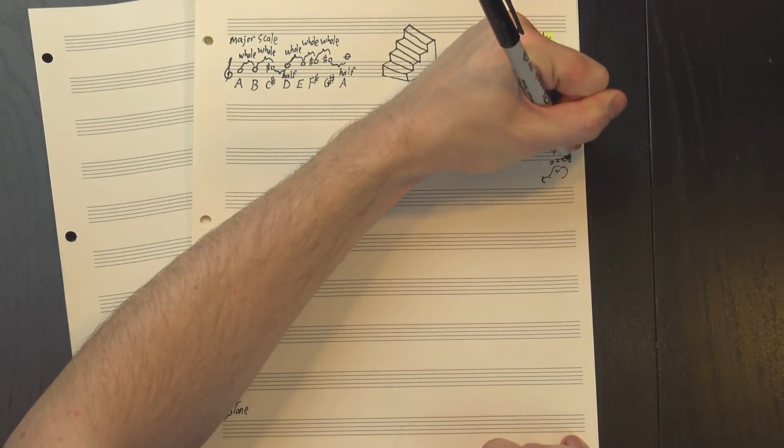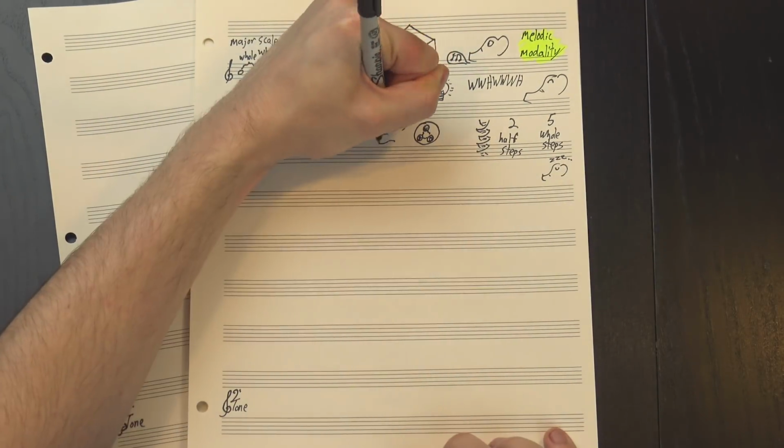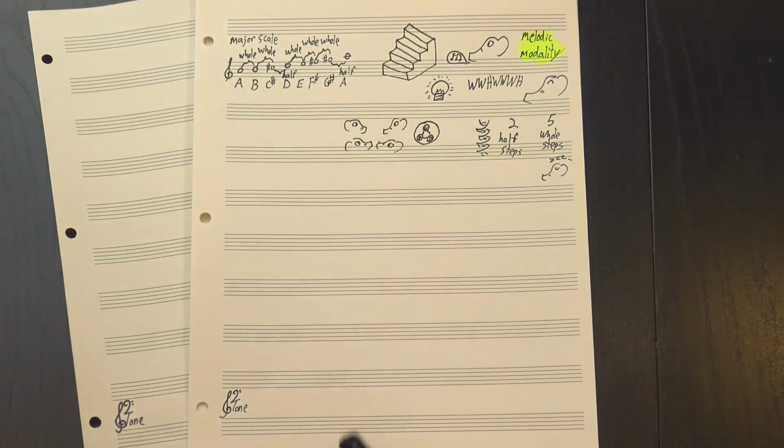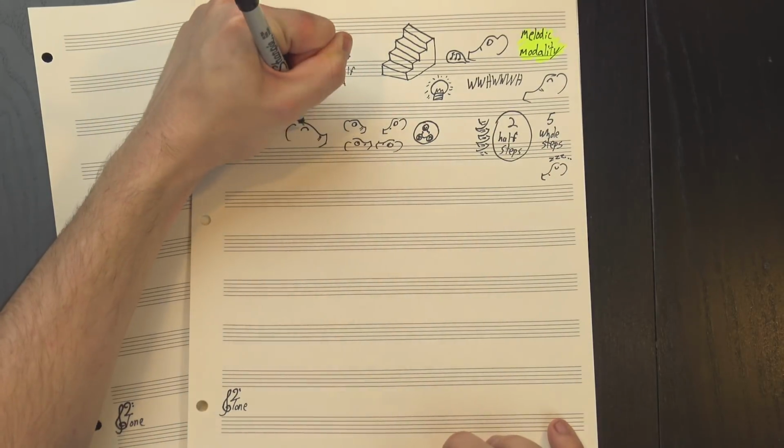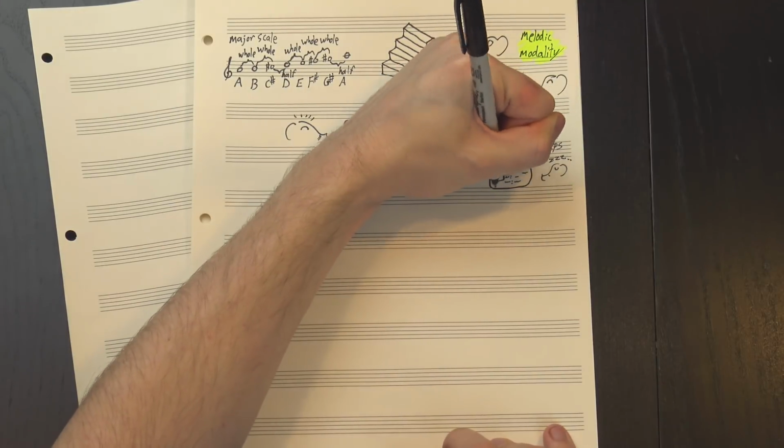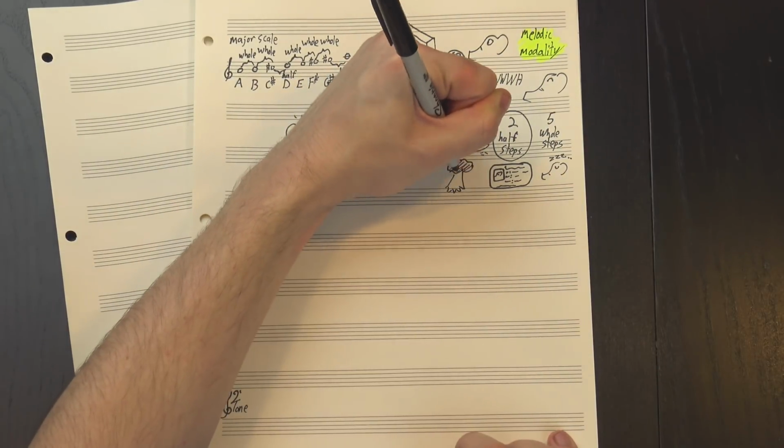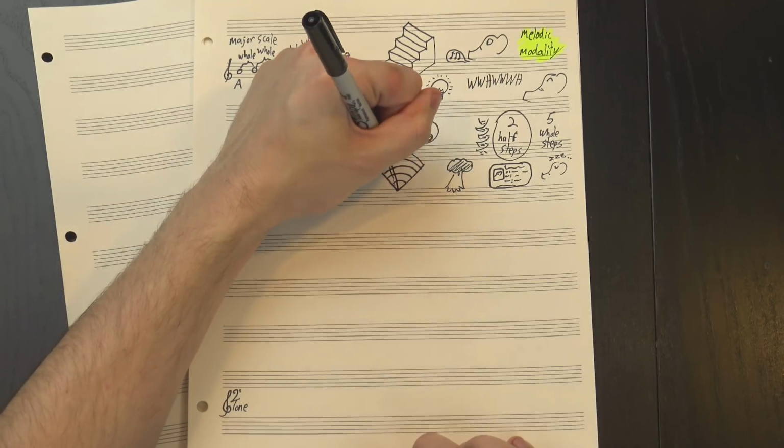The whole steps don't really do that much. They sound pretty neutral, and also there's just a lot of them. They're mainly filling the gaps between the half steps, which sound a lot more distinctive and really control the identity of the scale. This is partly based on their position above the root, but I think more important is their position relative to each other.